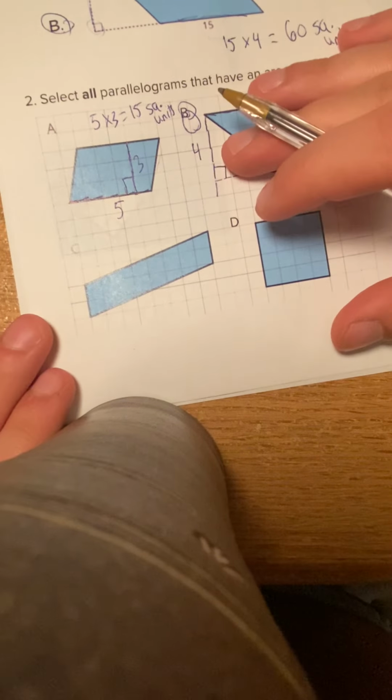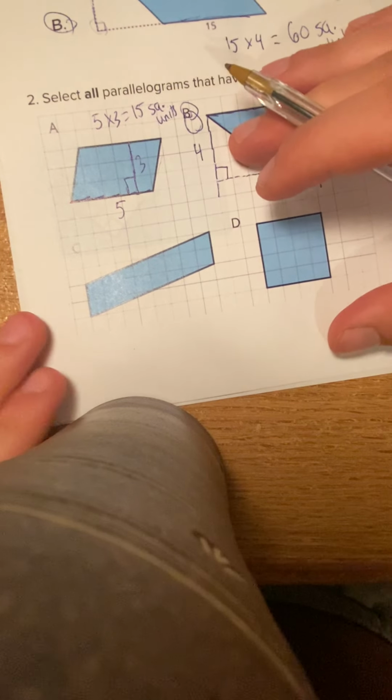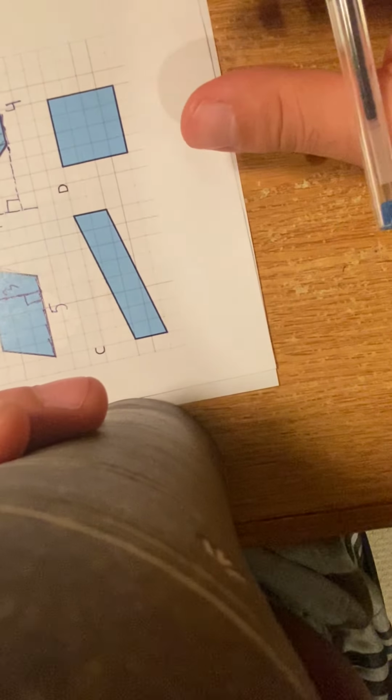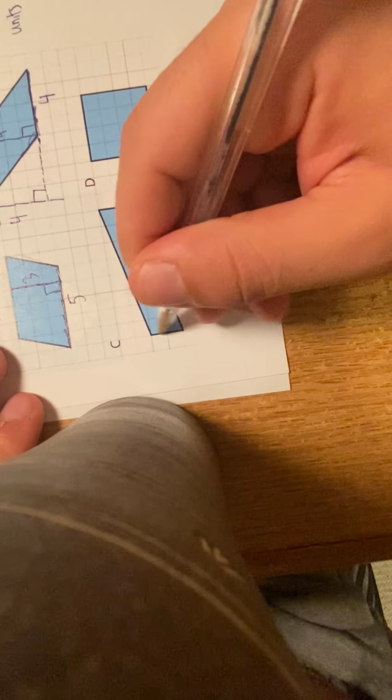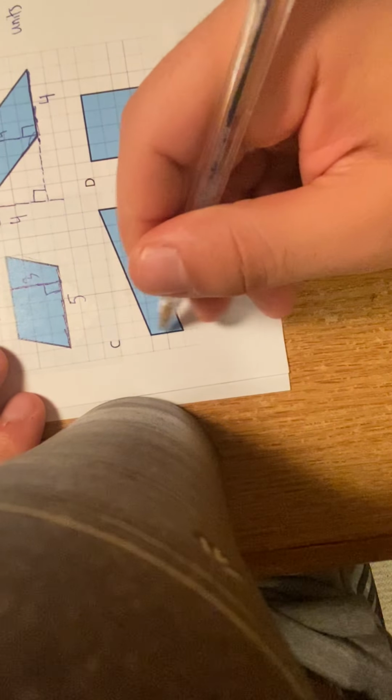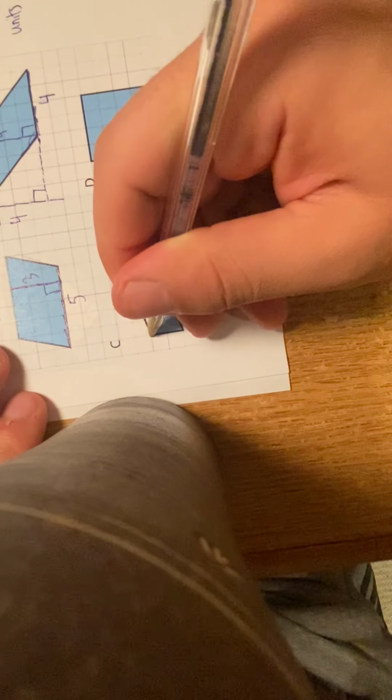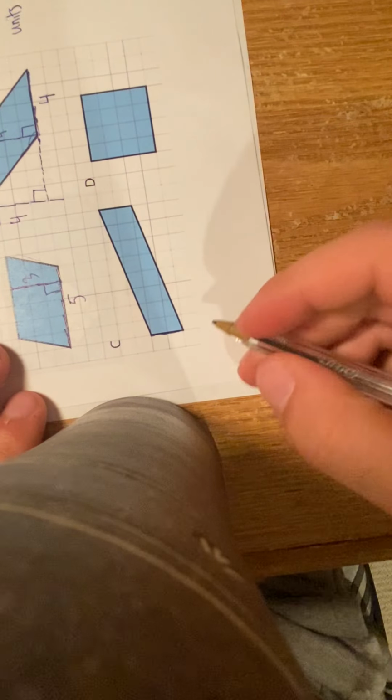So C. This looks a little tricky because it's just slanted in a weird way, but you can just tilt the paper. And now I have a side that's nice and even along the grid. So I'm going to use this as my base. So this is 1, 2.